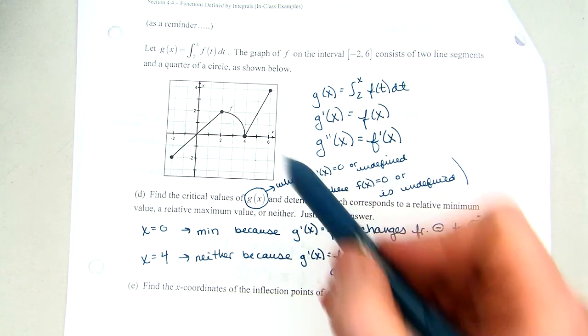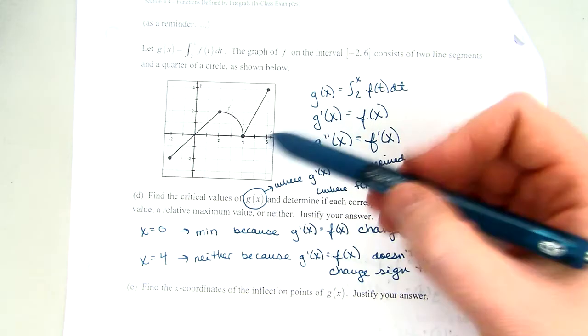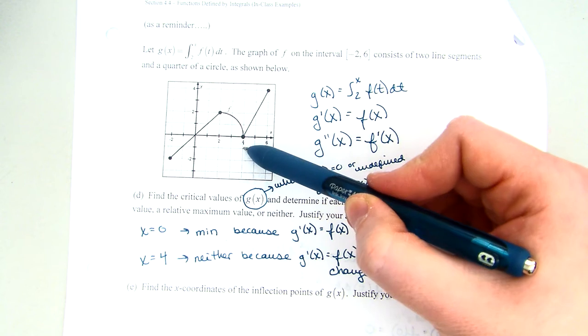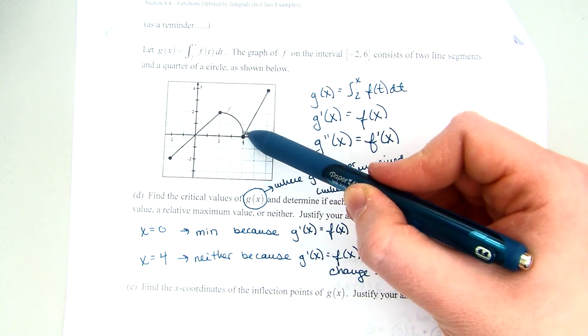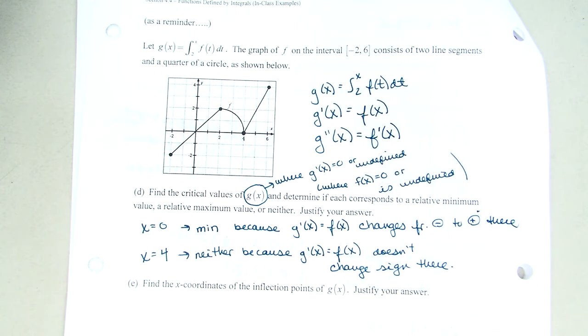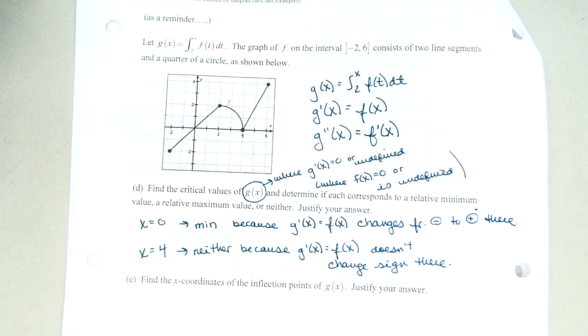So what's going on at x equals 4? A g prime of 4, which is f of 4. What is f of 4? F of 4 is 0 because that's the y value right there. F prime of 4, which is really like g double prime of 4, that's the one that's going to be undefined. Do you see the difference? Okay. Anything so far?